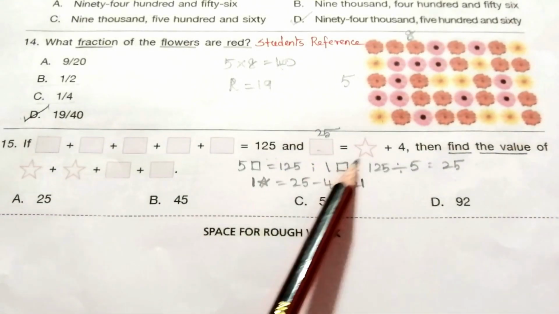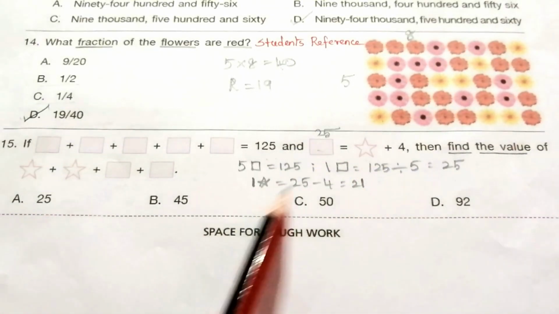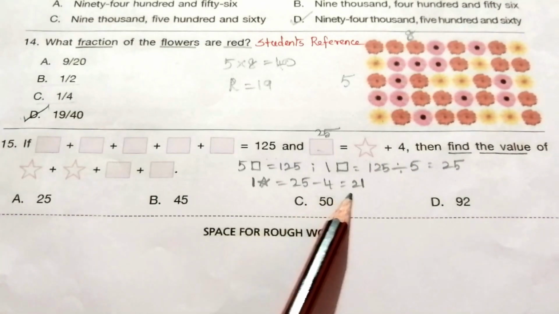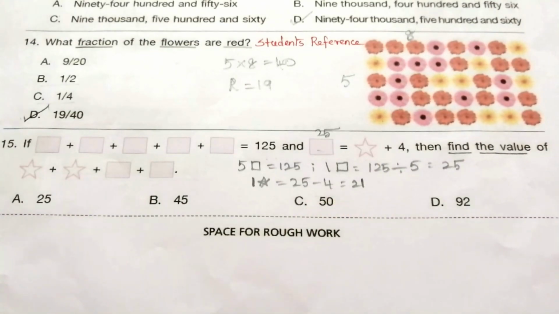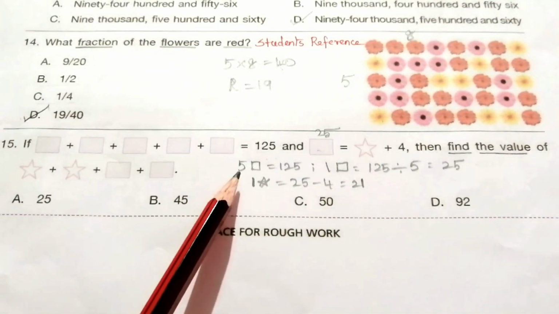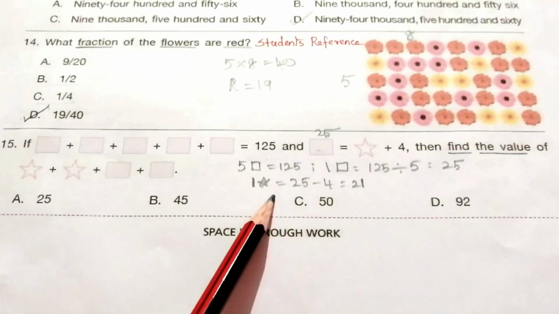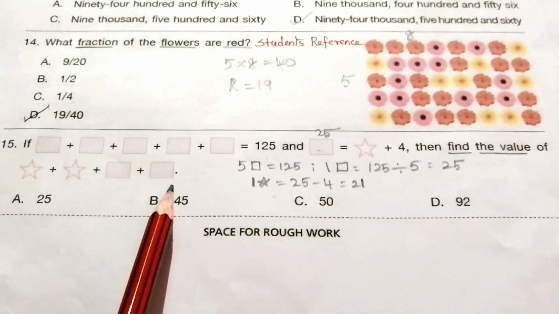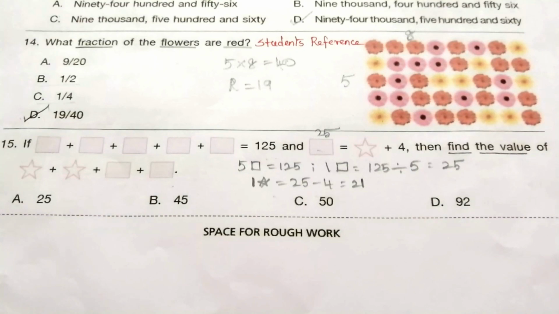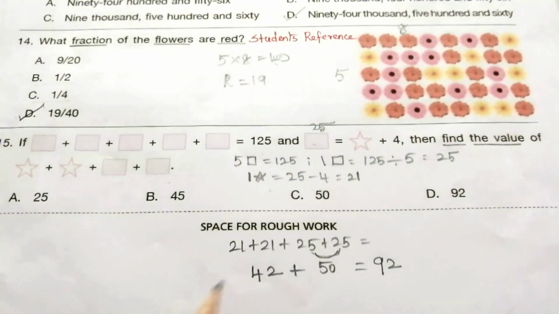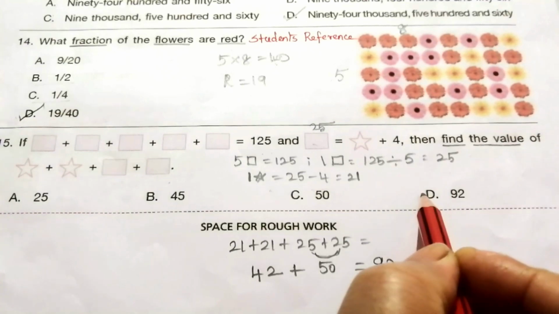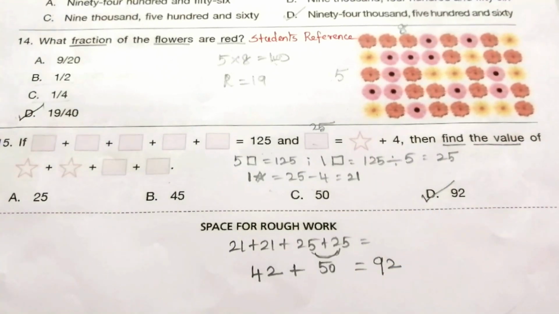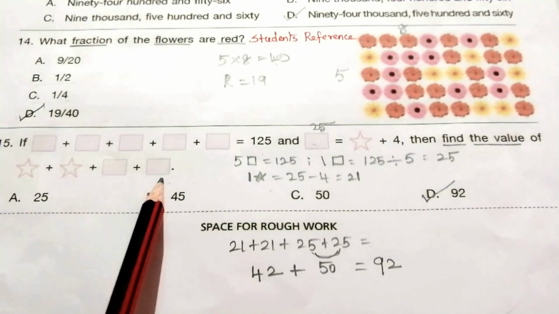So 25 equal to star plus 4. So 1 star equal to this 25 minus 4 equal to 21. Now we know the value of one box and one star. You substitute those values here. So after substituting the values we get 92. So the answer is D, 92. You have to substitute the value in this.